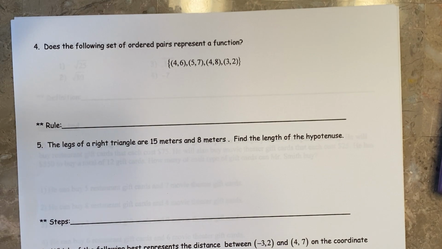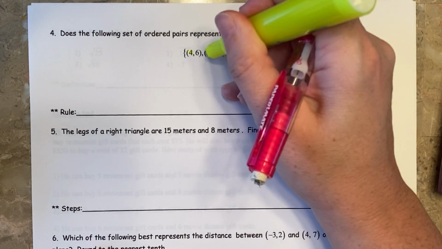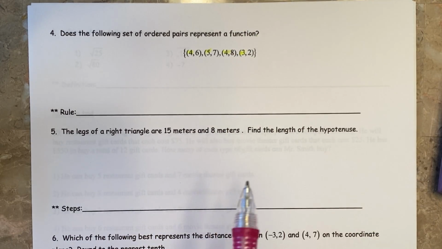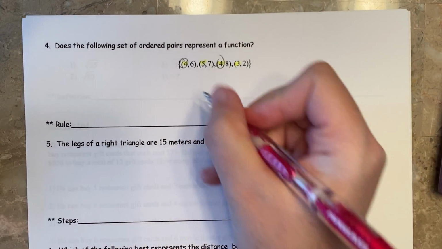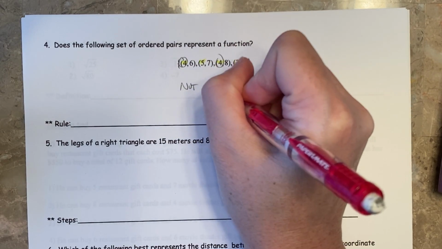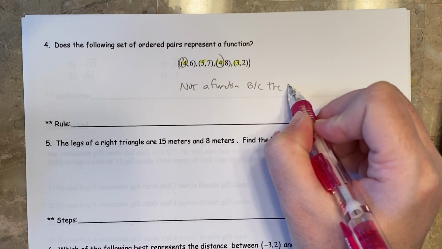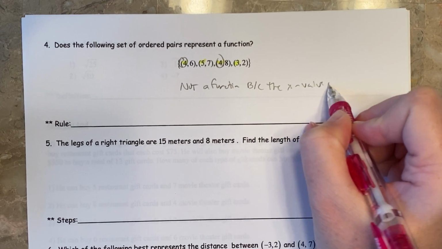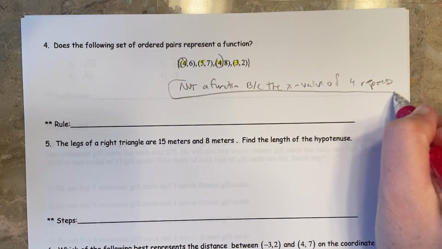All right, does the following set of ordered pairs represent a function? So we've definitely done this a bunch of times already. Remember, you're focusing on the x value. So we have 4, 5, 4, and 3. As you heard, I said 4 twice, so that means no good. So not a function, because the x value of 4 repeats. So this is not a function.